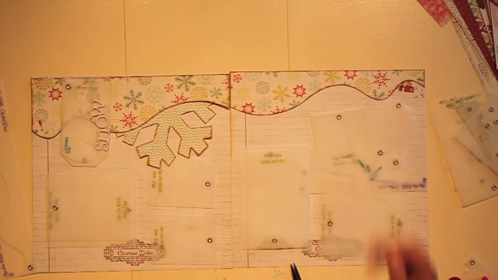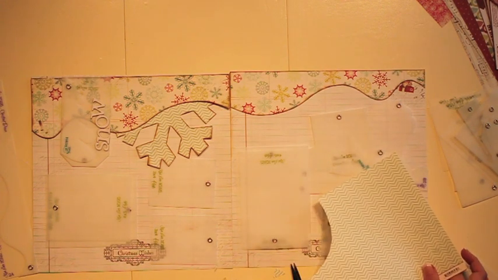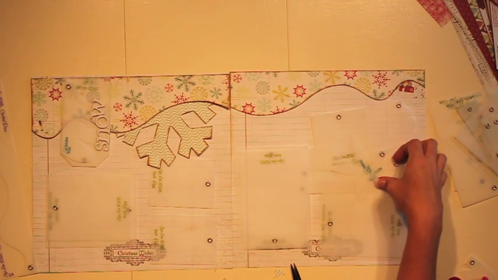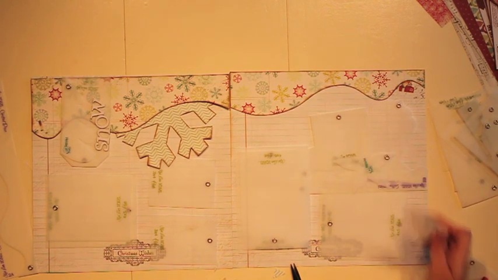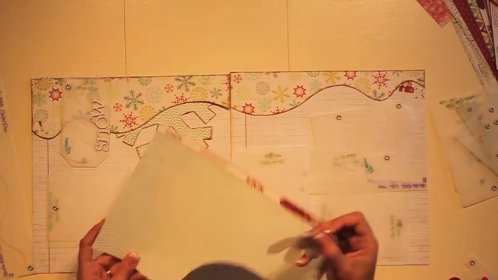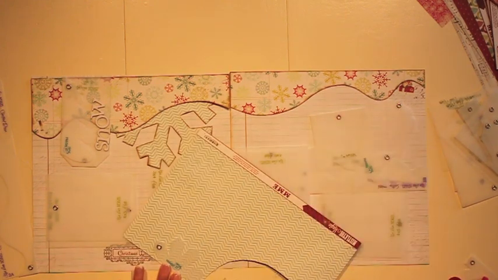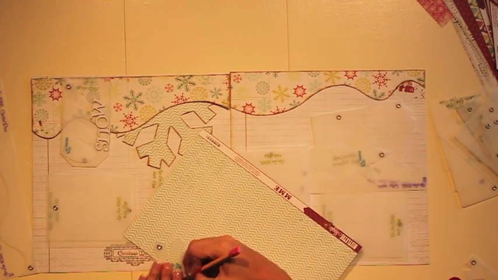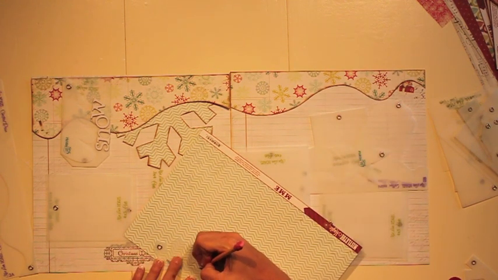I can also pull in a cardstock there. I even have this piece right here. So I'm just going to go ahead and do that piece for now, and then I'll come back and see once I do all the other pieces if I want to maybe pull in a cardstock, or if one of this pattern will work for the journaling tag.